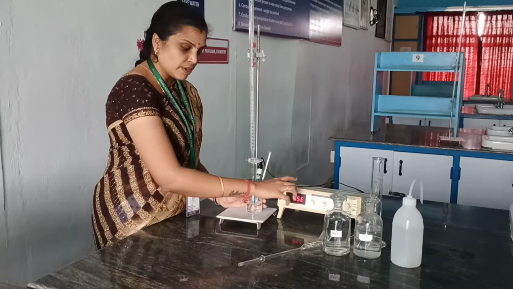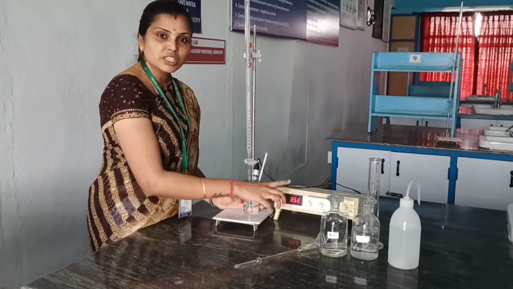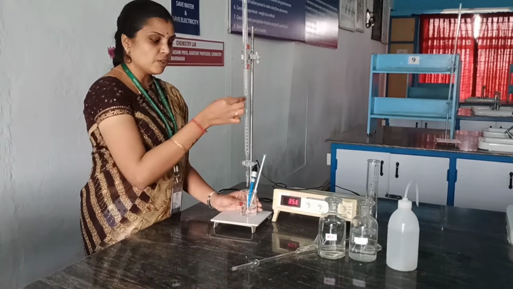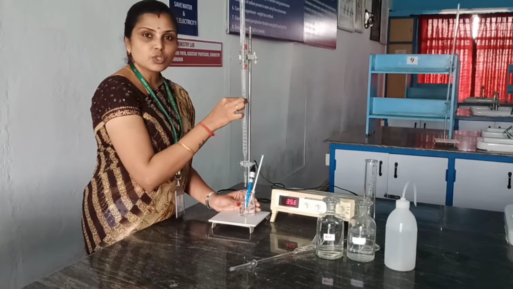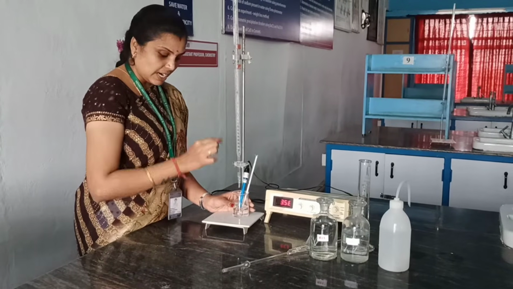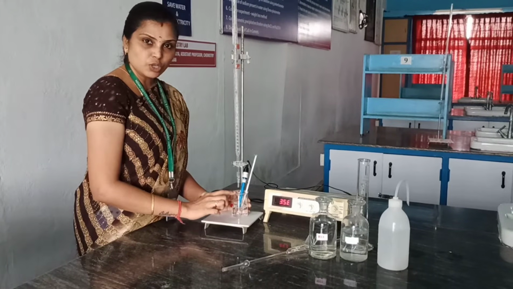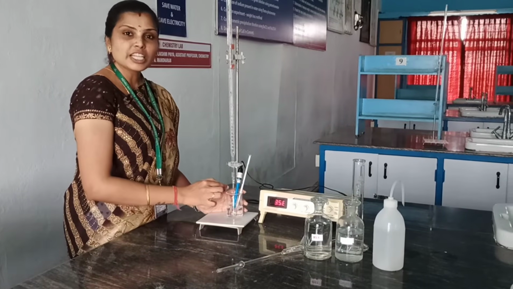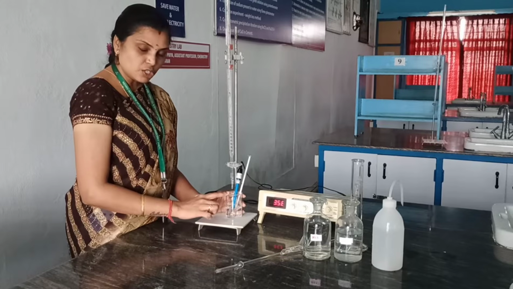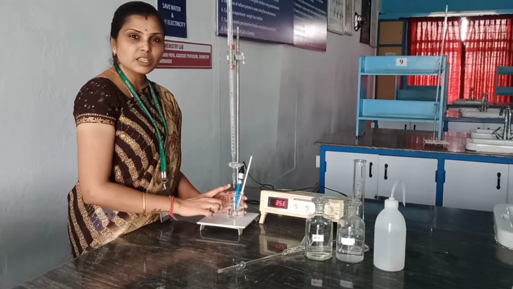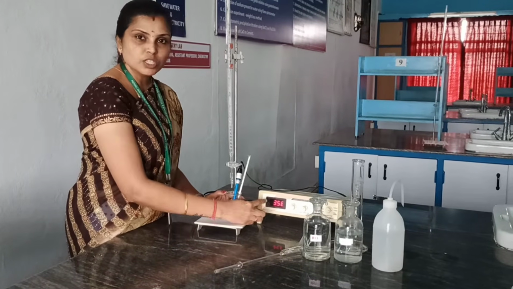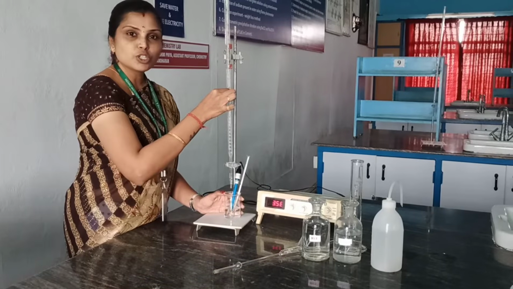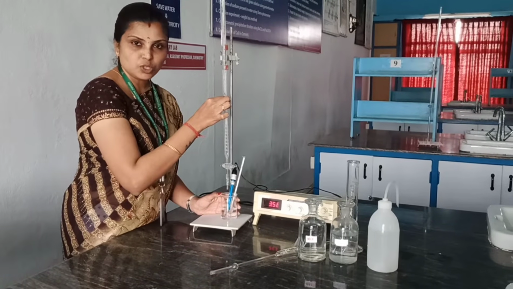So the conductance measured over here in the conductivity meter will also be higher. But when you start titrating with the sodium hydroxide solution, the conductance of this hydrochloric acid solution, that is the unknown solution, will go on decreasing because the H plus ions present inside the solution will be replaced by the slow moving sodium ions present inside the burette solution, that is the strong base solution.